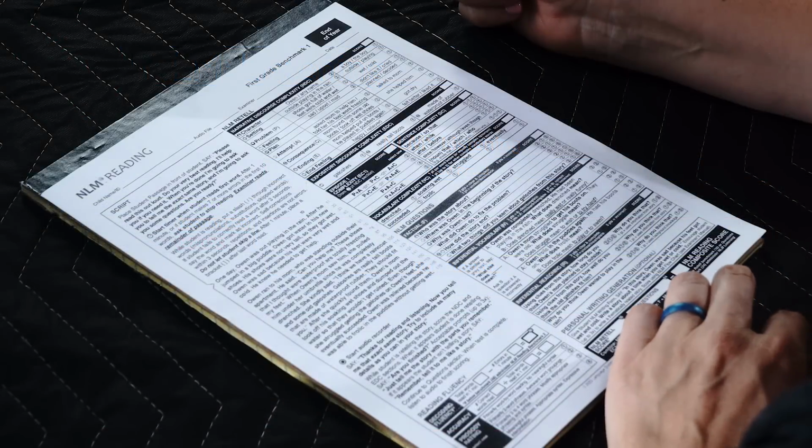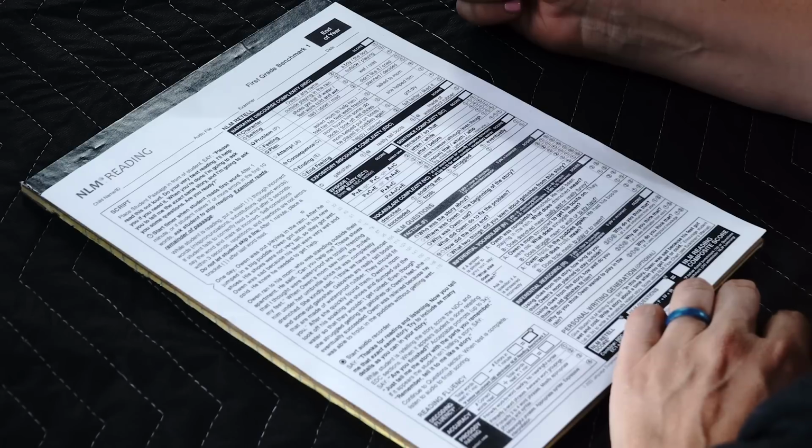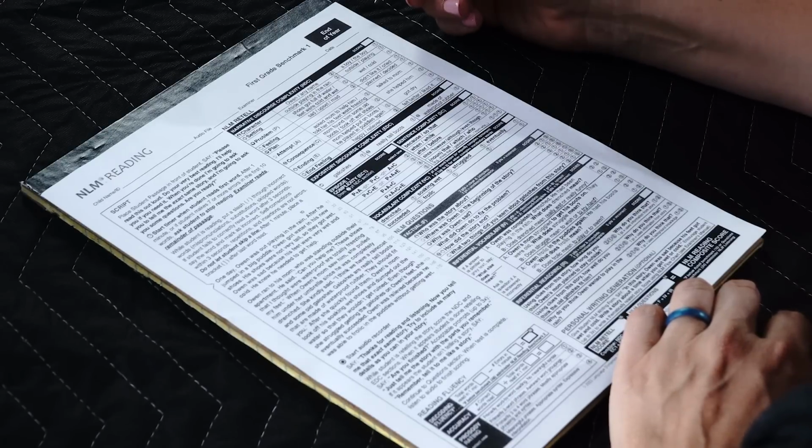Watch this administration of the NLM listening subtest as you follow along on the scored protocol in your materials. After, we will discuss how the student performed and how to score it.